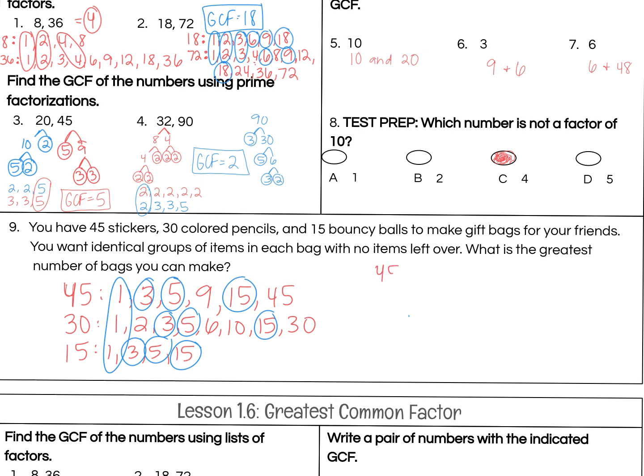So if we do the tree factor method, I'm going to have 45, 30, and 15. Okay, I'm going to do factor trees for each one. So 45, what could I use as my factor pair? 9 and 5. Sure, 9 and 5 is great with me. And then 3 and 3. Those are prime, so I'm done.